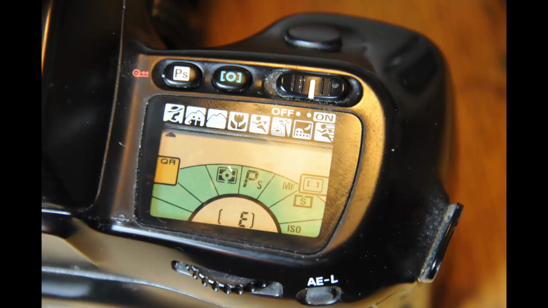And where the camera gets interesting is how you set it. You've got the dial here, which will take you from, if we start with the types of program you can do, you have to decide your function. So I'm going to start with the mode function, and then on the mode function I can go to program mode.